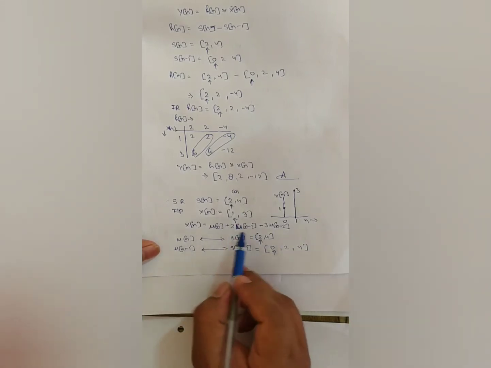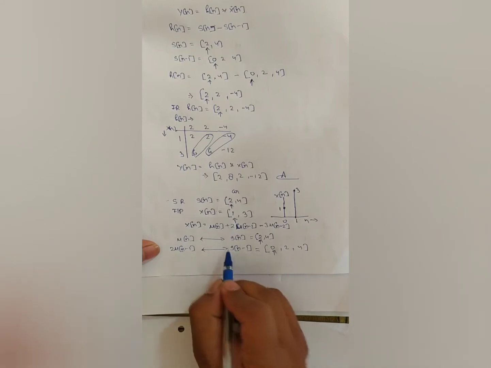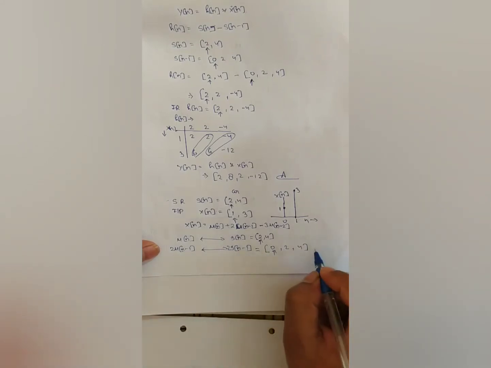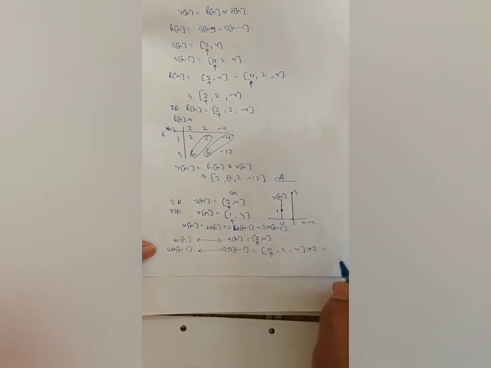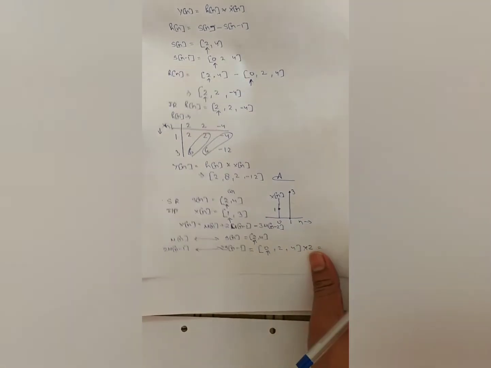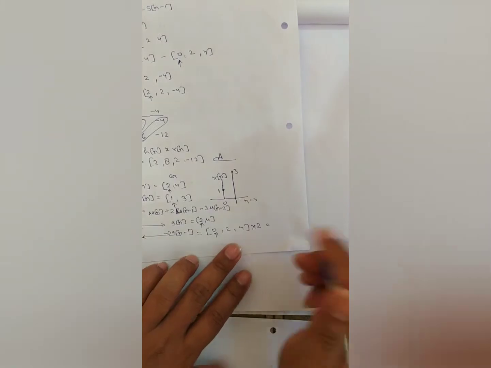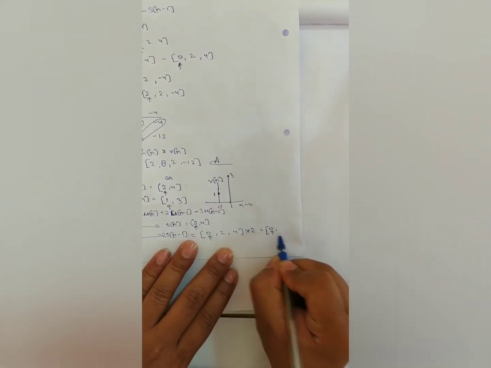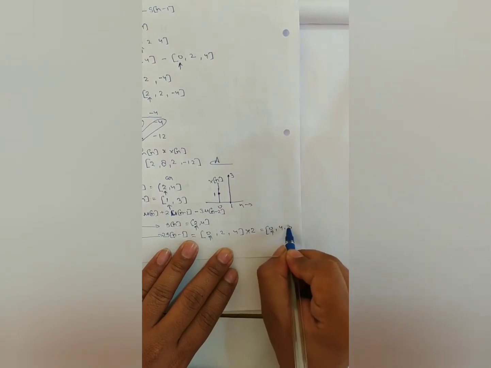This is multiplied by 2, so the output becomes 0, 4, 8.